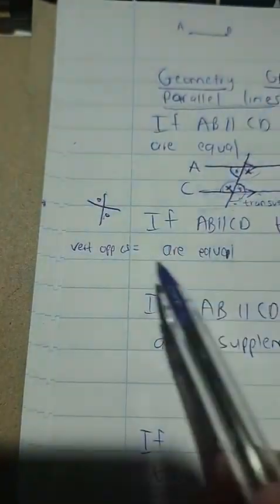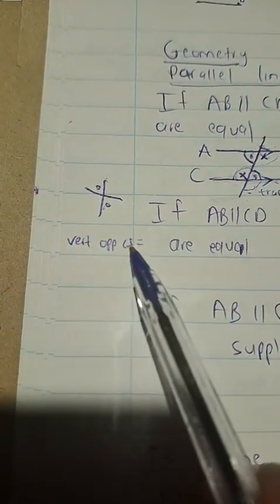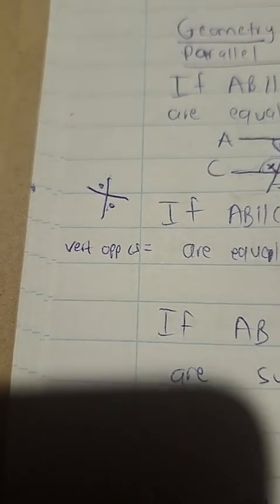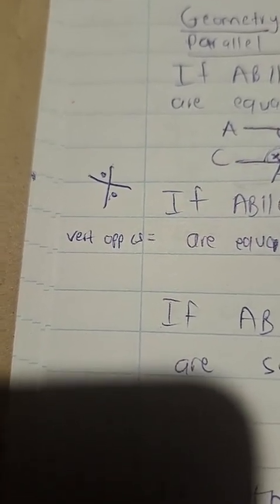But the reason we say that they are equal is because they are vertically opposite angles. And so we say vertically opposite angles are what? Are equal. Right? So please, when you look at angles, you need to identify the right relationship to explain why they are the way that they are.